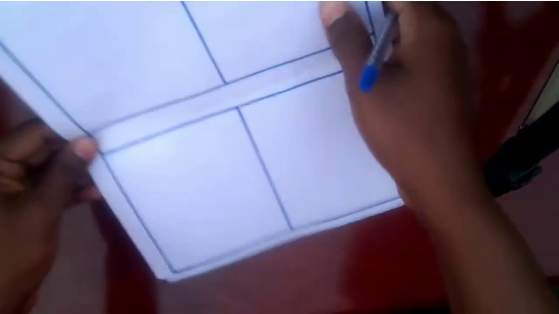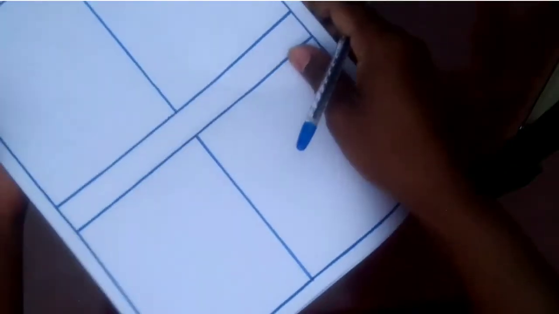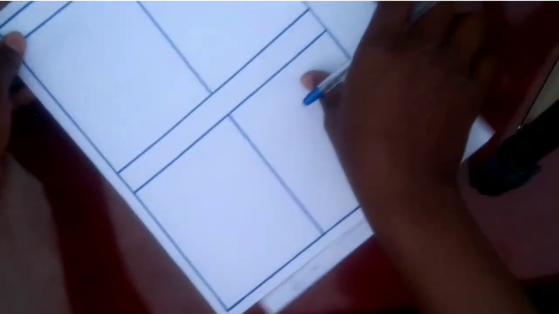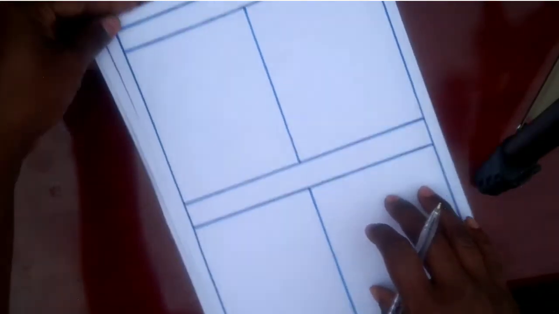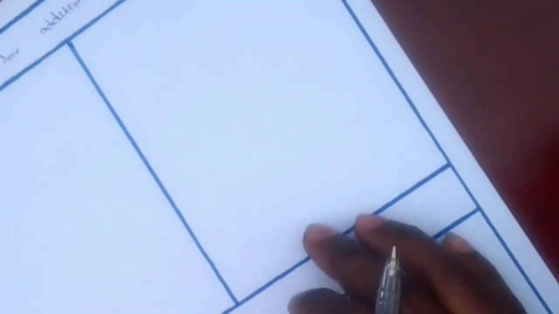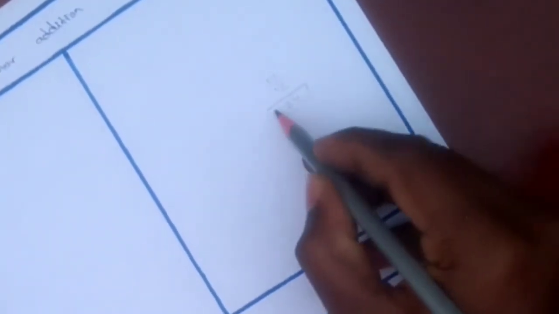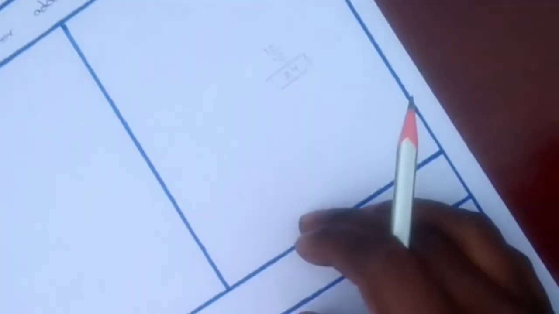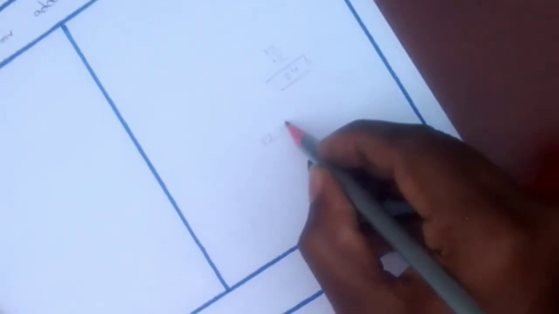Next, more examples. Last class I already told you: write an algorithm for addition of two numbers. How to add any two numbers? For example, 12 plus 12 equals 24. This is the expression.